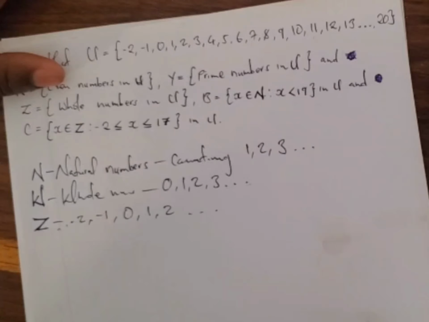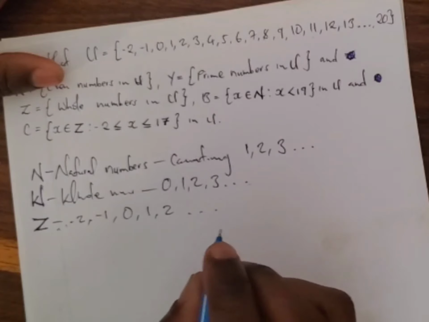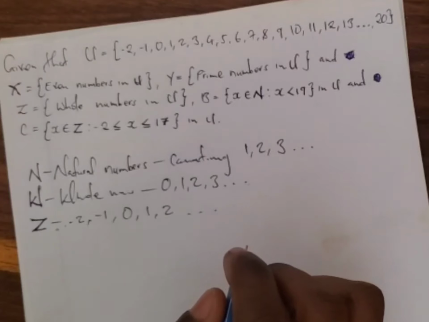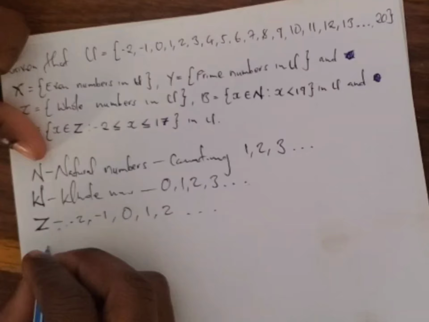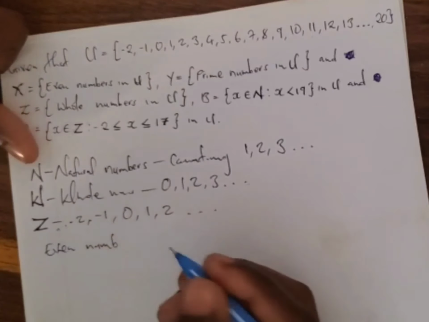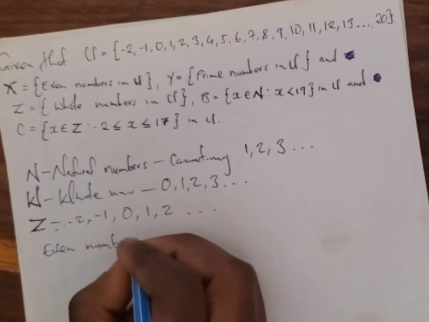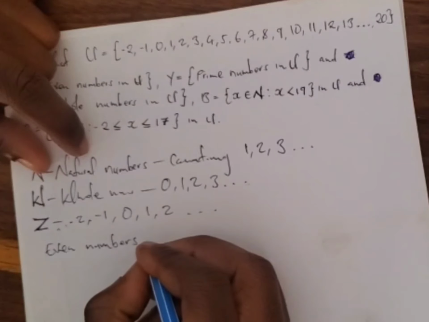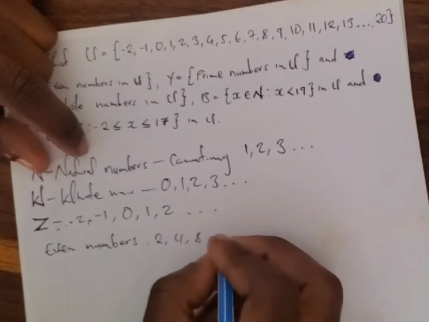An even number is any integer that is divisible by 2 without leaving any remainder. Examples of even numbers are 2, 4, 6, 8, 10, and going on. Any number that does not leave a remainder but is divisible by 2.